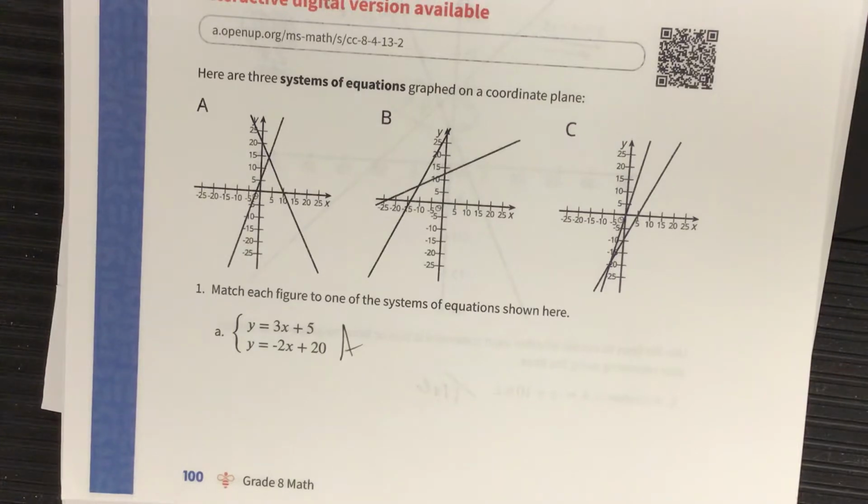And if you get it, you should be able to tell by your graph if you're right or not. Yeah, we're right. We know we're right.